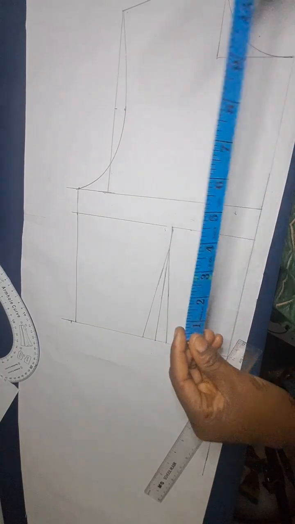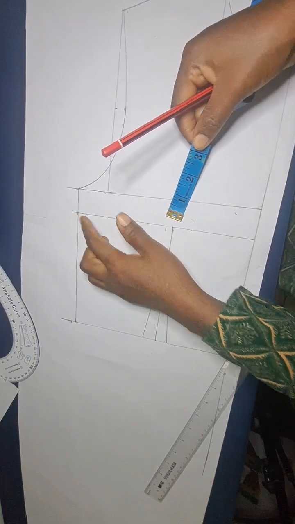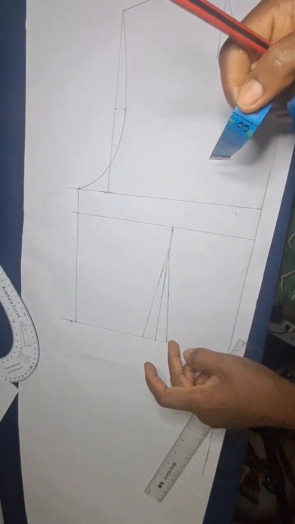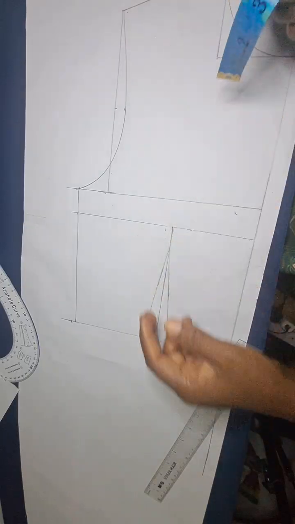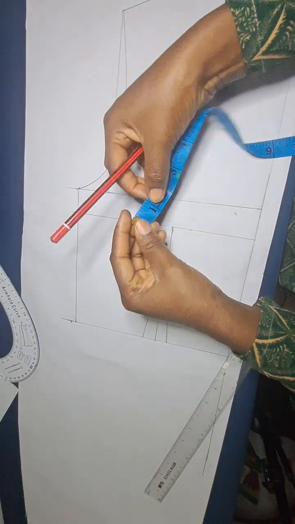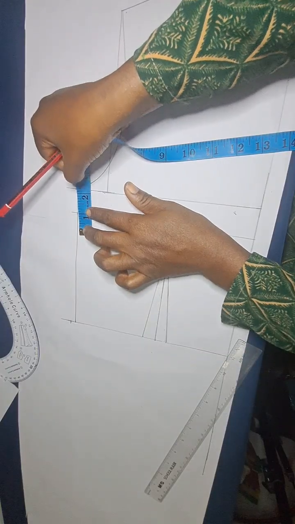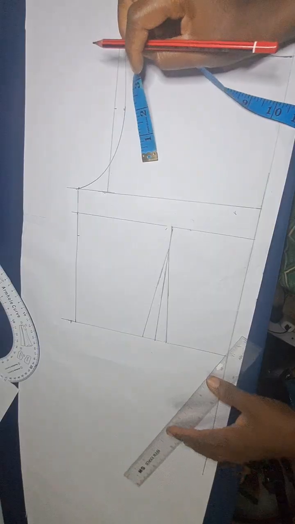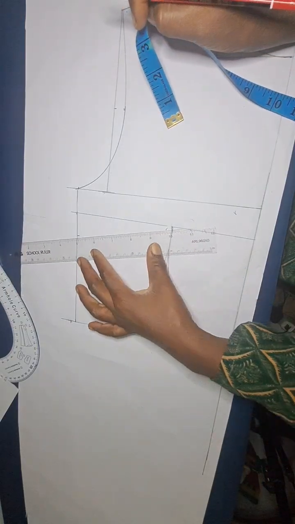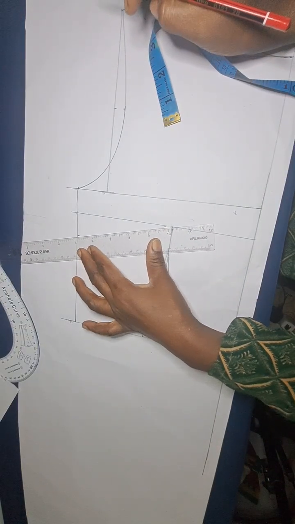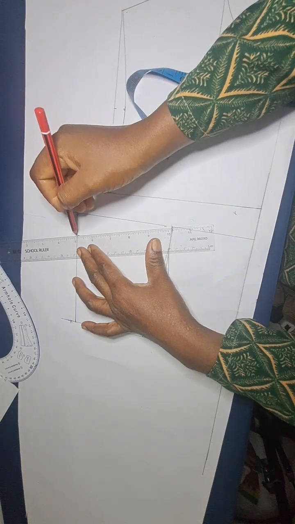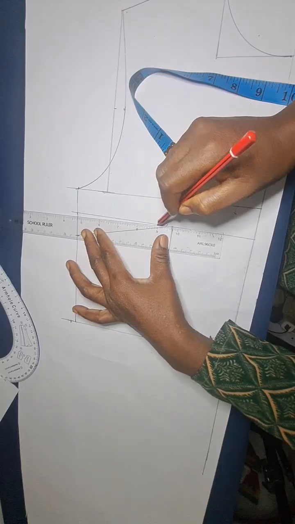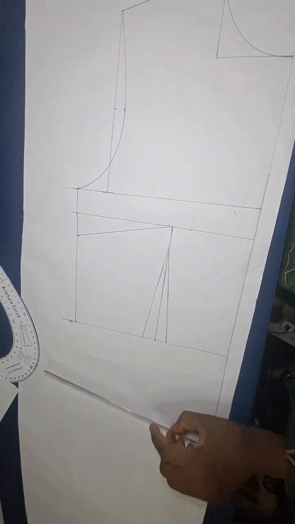Now I've marked my dart. Now to get the bust dart, remember I told you that my shoulder to waist for the front is 16, for the back is 15. So the difference is 1 inch. So I'll be using my 1 inch for the dart. So that is the measurement for my bust dart. Yours might be 2 inches or 1.5 inches depending on the difference between your back and the front. So I'll mark my bust dart this way. So now I'm done with this.